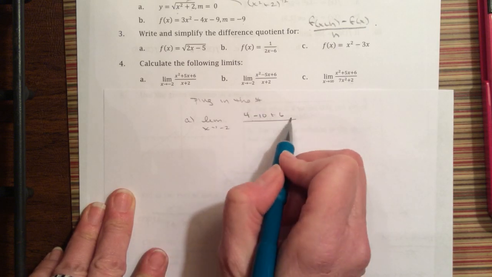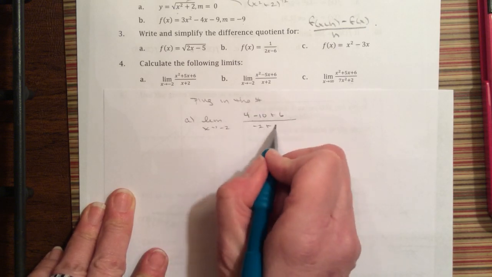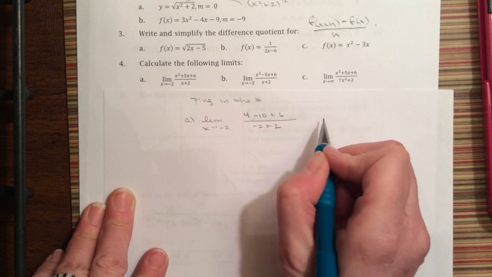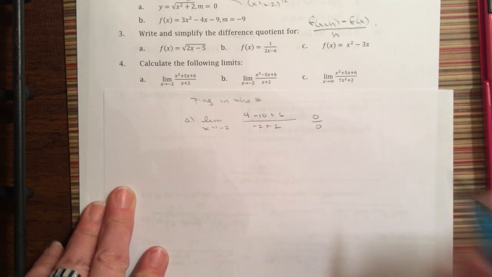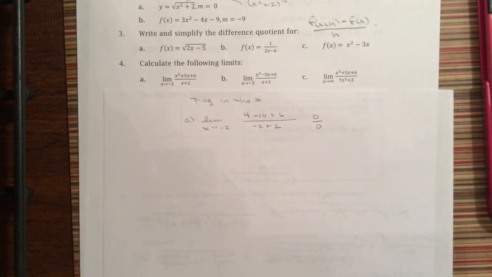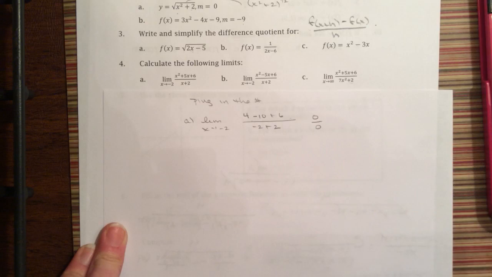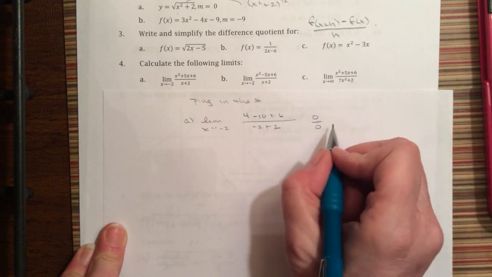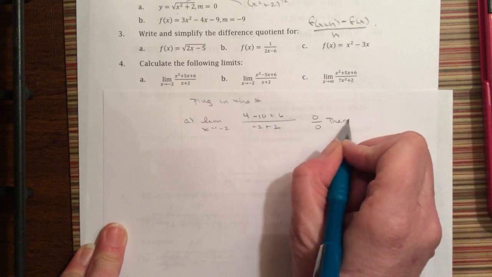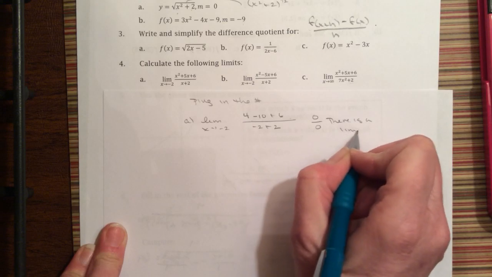So in the numerator, I get 0, and in the denominator, I get 0. So that's a big failure. That doesn't get me anywhere because 0 over 0 is not a definable number. It doesn't give me an answer. It does tell me there is a limit, but it doesn't tell me what it is.